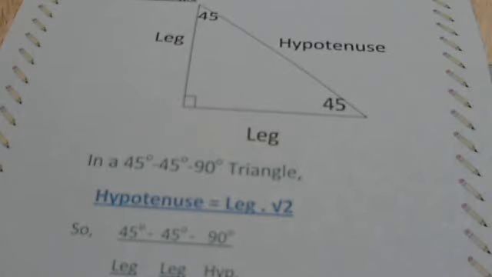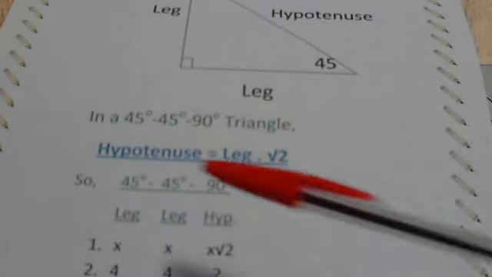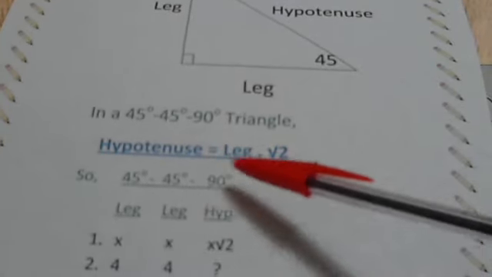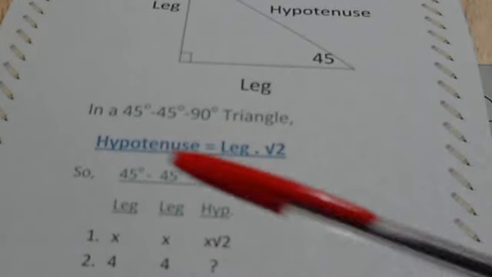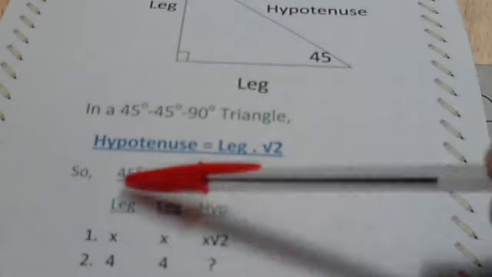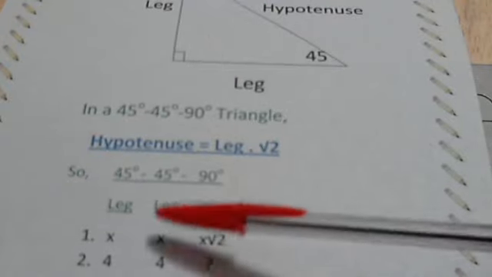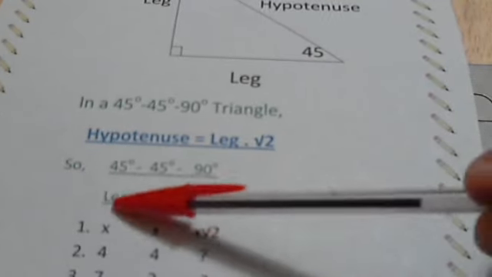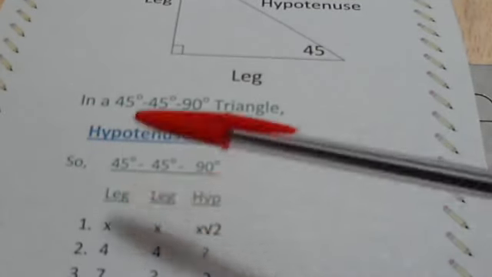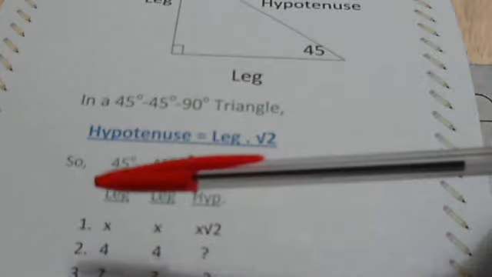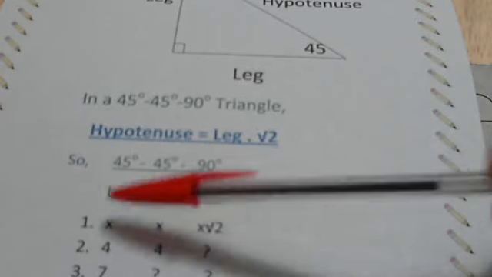So, 45, 45, 90 degrees. You go across from the 45, you get to the leg. So we have a leg below that. You go across from the next 45, you get another leg below that. Those legs are equal. In a 45, 45, 90 degree triangle, remember it's an isosceles right triangle, both legs are equal.